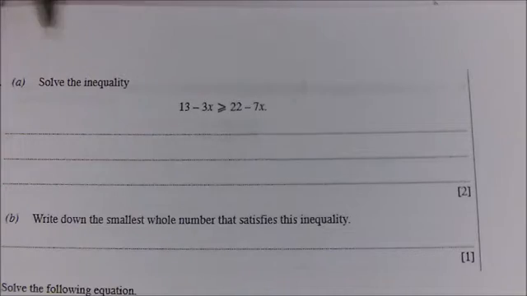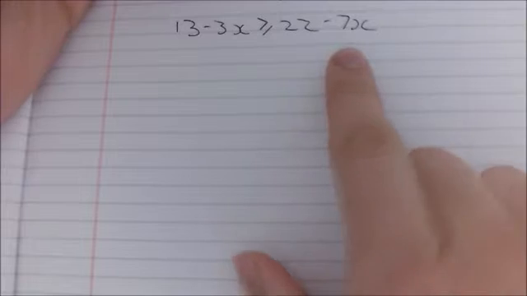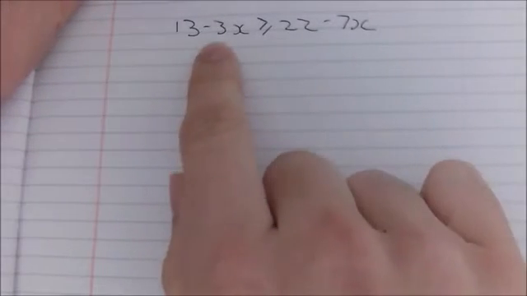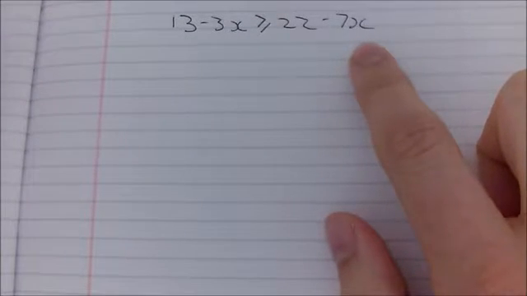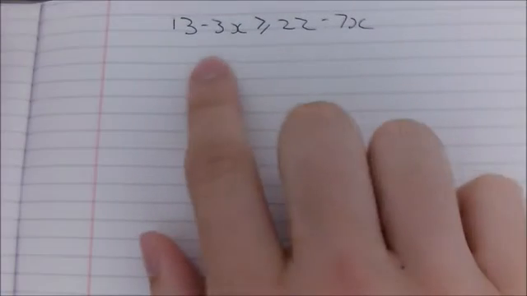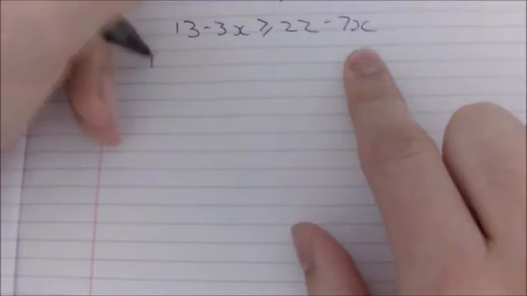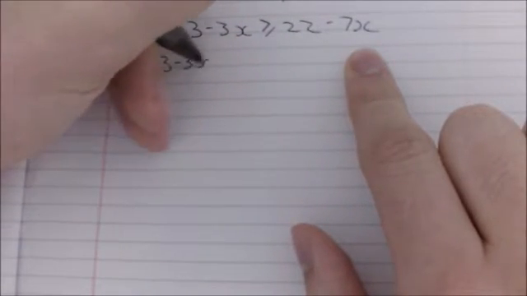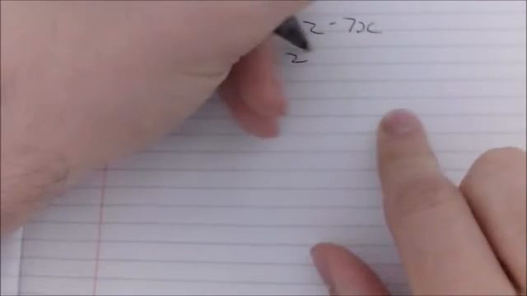So this question I've got here is 13 minus 3x is greater than or equal to 22 minus 7x. And we've got to solve it. So we've got x on both sides, so we're going to have to remove the smallest x. I've got minus 3x and I've got minus 7x. So minus 7x is the smallest x, because minus 7 is smaller than minus 3. So to remove that, I've got to add 7x. So I've got 13 minus 3x, add 7x, is greater than or equal to 22.